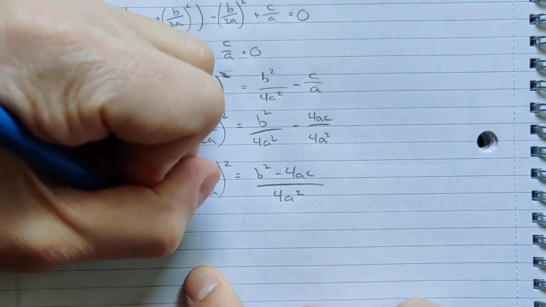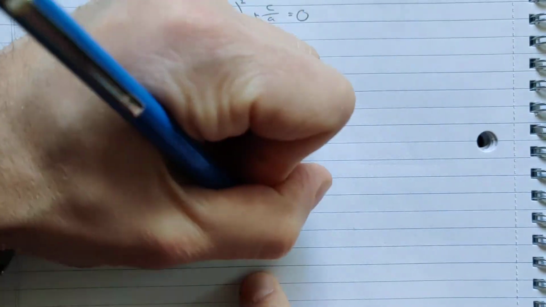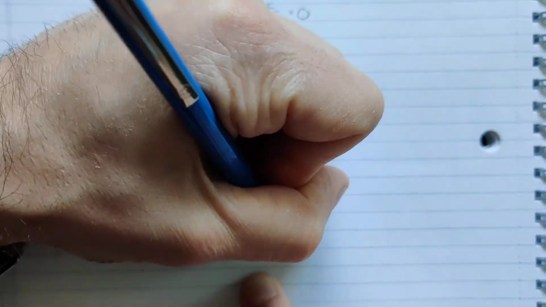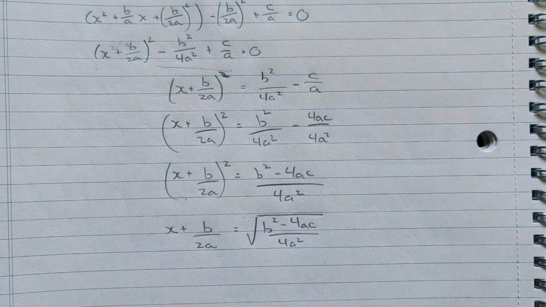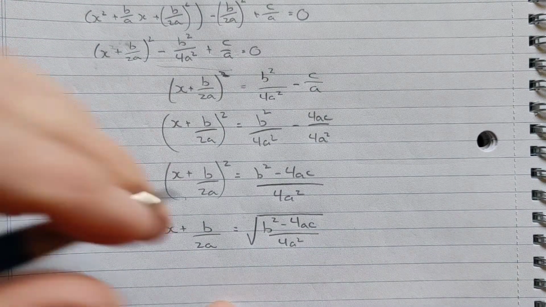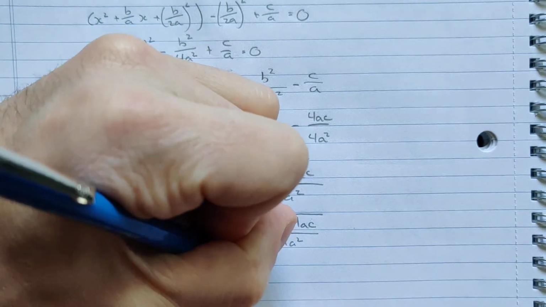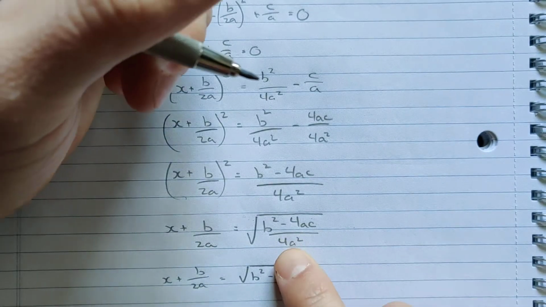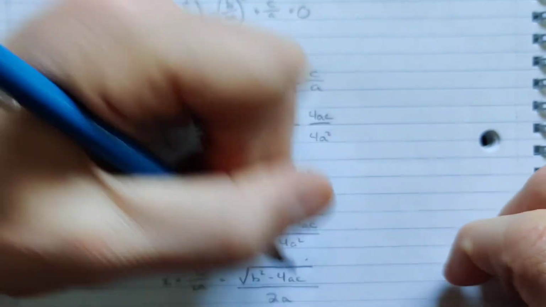So take the square root of this side. We're going to be left with x plus b over 2a. Take the square root of the other side. We're going to have the square root of b squared minus 4ac over 4a squared. Now, a square root can be used separately on the top and bottom of a division. So, x plus b over 2a equals the square root of b squared minus 4ac. And if I take the square root of 4a squared, I'm going to get 2a.